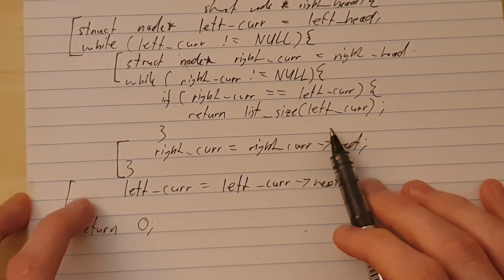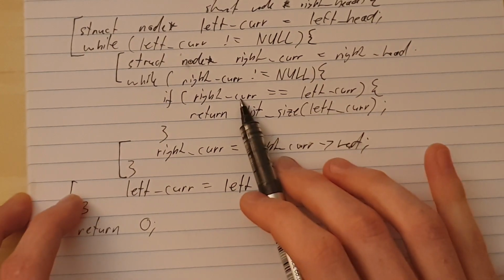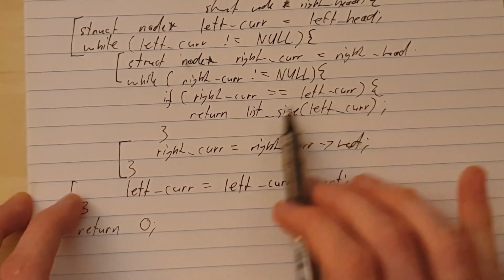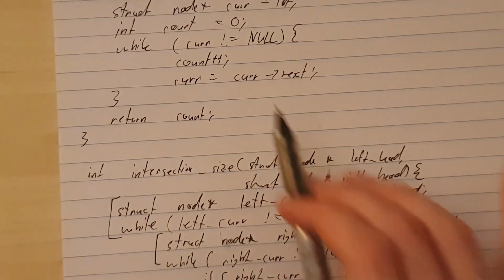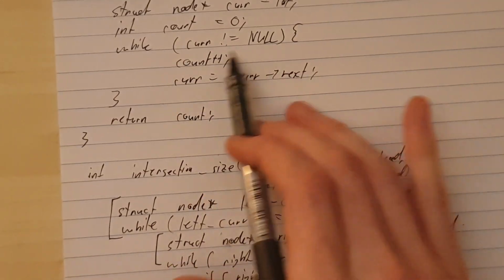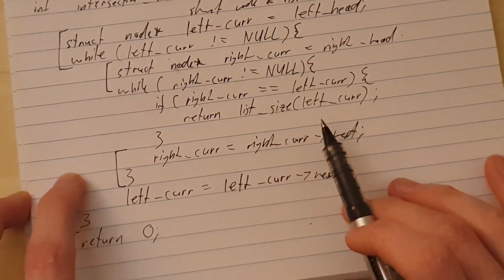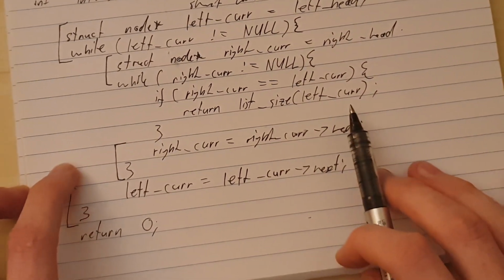And we kind of know here that if these two are both null, we'll never get into this edge case, so we don't have to worry about list size being passed a null. But also up here, it does handle passing a null correctly. It returns 0. So even if we somehow manage to glitch into there, that'd be okay.